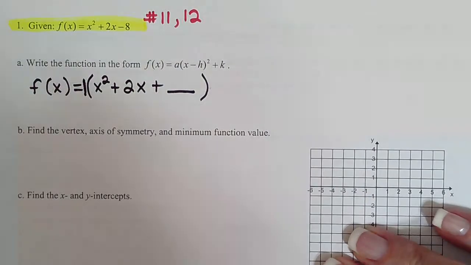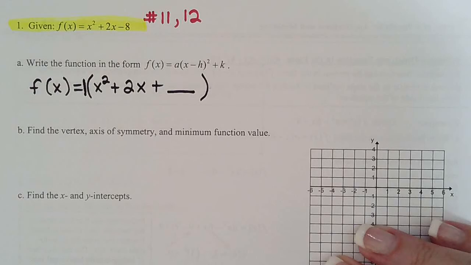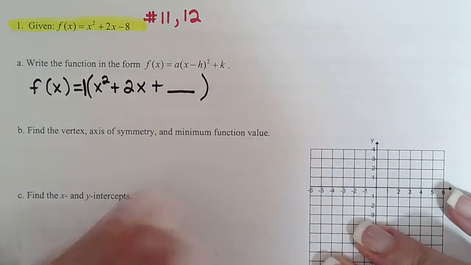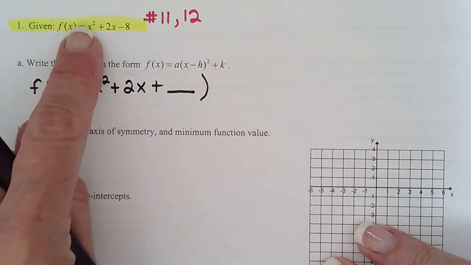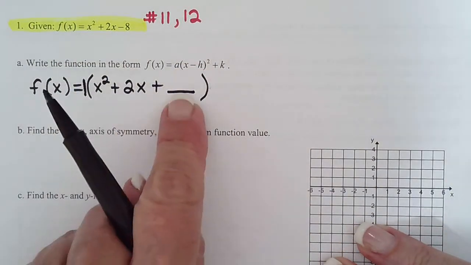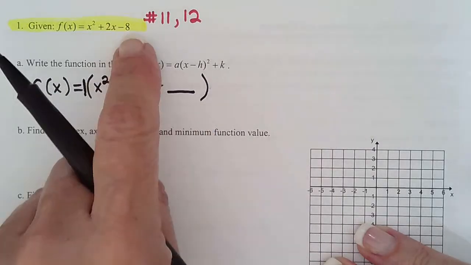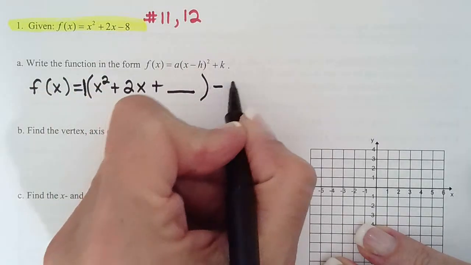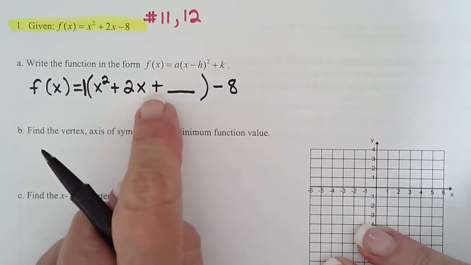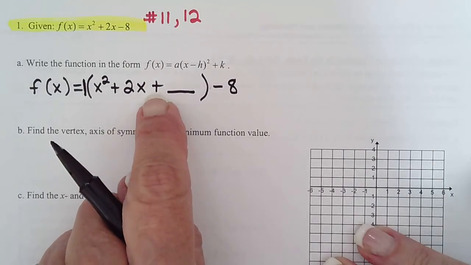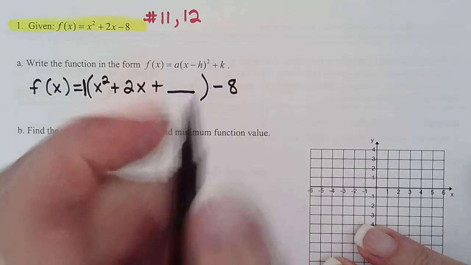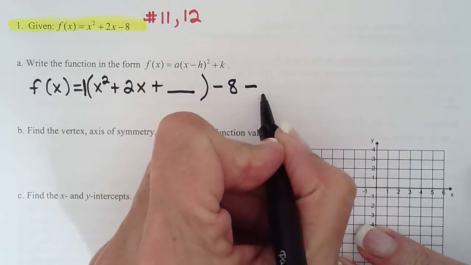Let's continue on with number 1 on page 8 of our 7.5 notes. So we were just getting it set up to turn it into vertex form. So x squared plus 2x, this is what we need to complete the square with. So we leave that there. Then outside's going to be minus 8. And then remember, we have to do the opposite of that. So whatever we're adding there, we have to subtract here.